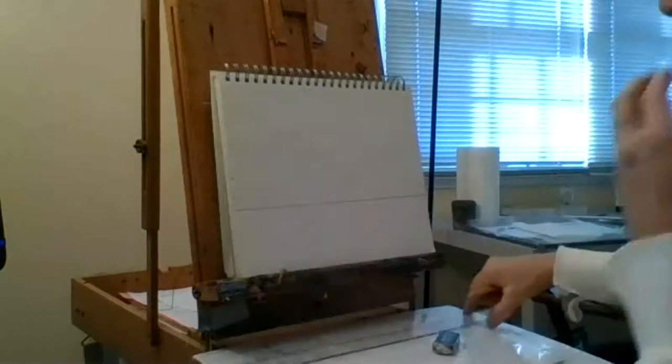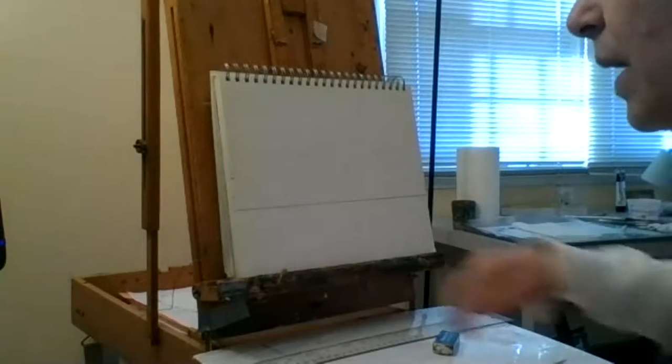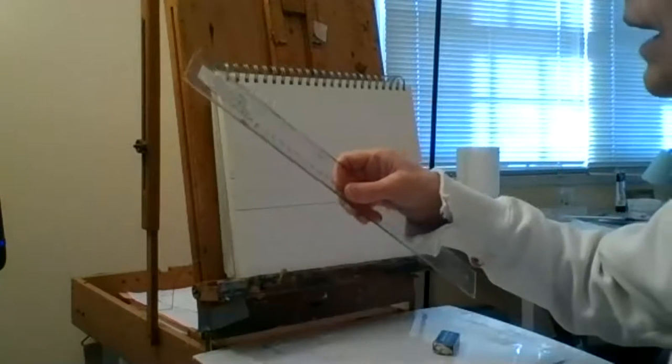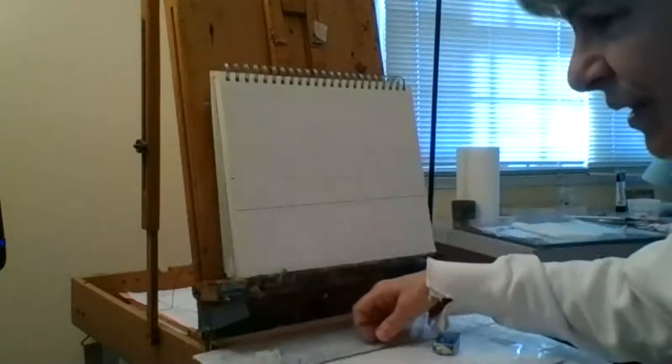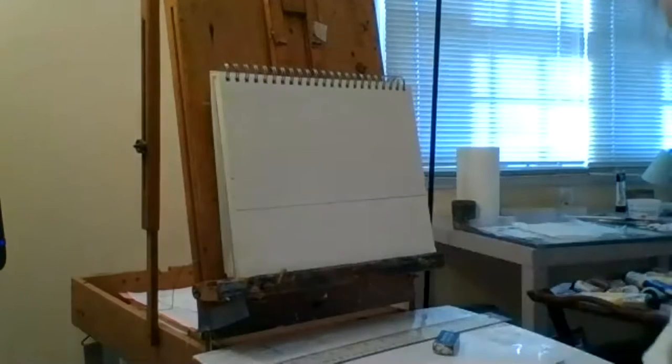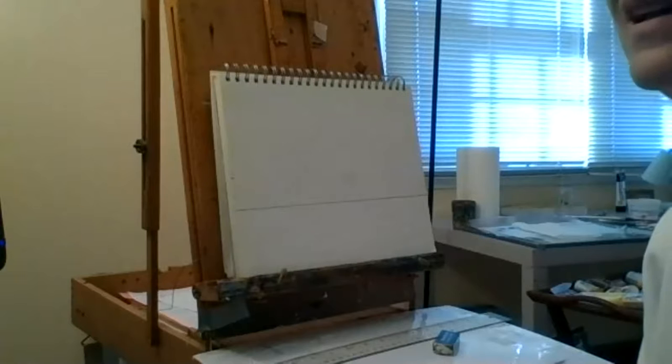All right, so now we have our horizon line made with a ruler, exceptionally, because usually we never use a ruler to do drawings. So that was our first step.